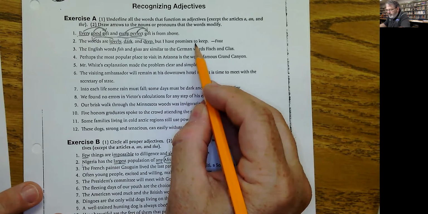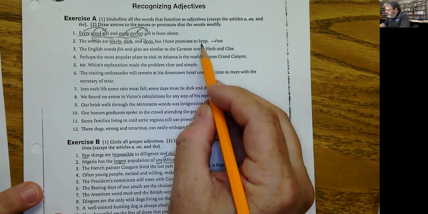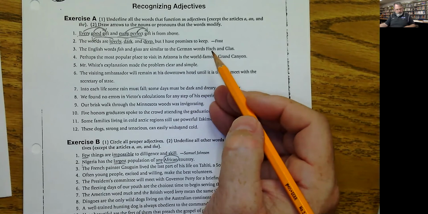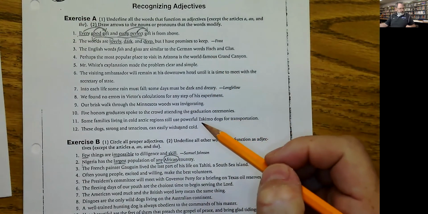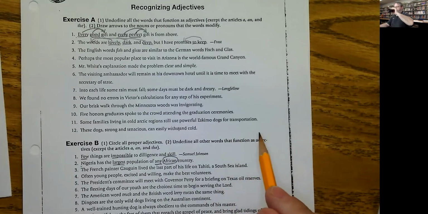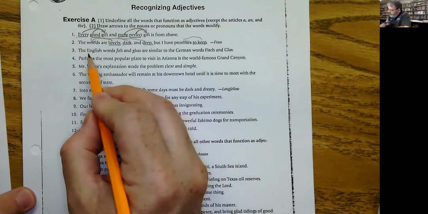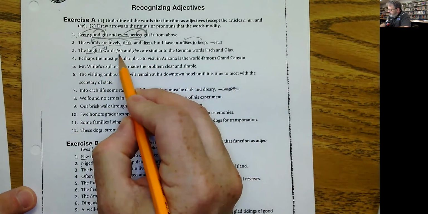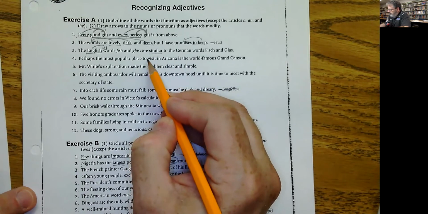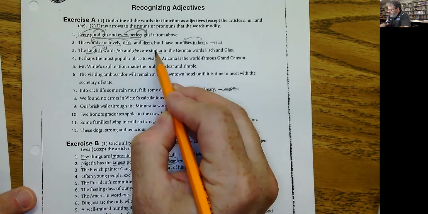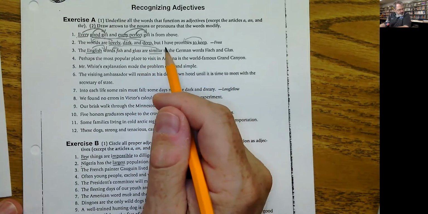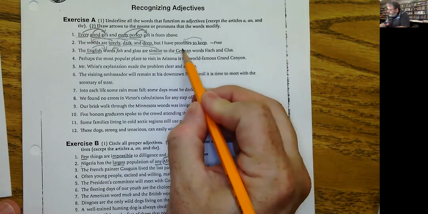I wonder if it wants us to underline infinitives that function as adjectives. Let's see. This is 228. Yep, it does. So this is an infinitive functioning as an adjective. So we do want to underline that. The English words, what kind of words? English words. Fish and glass are similar. This is a predicate adjective. Let's see how they're treating similar. Yeah, like that. And then to the, what kind of words? German words.